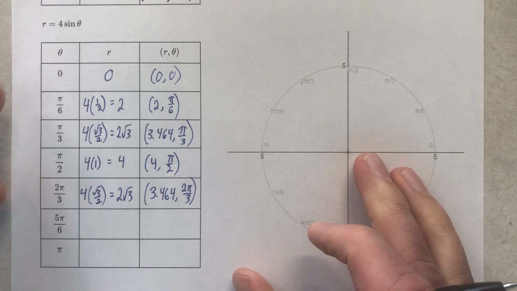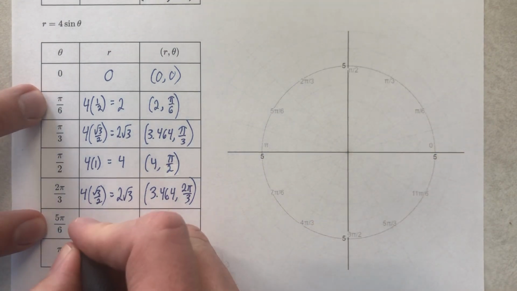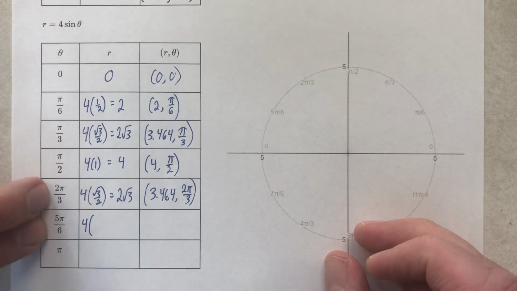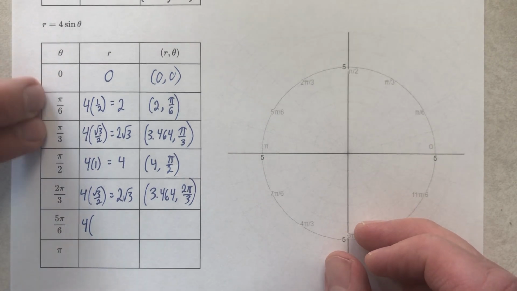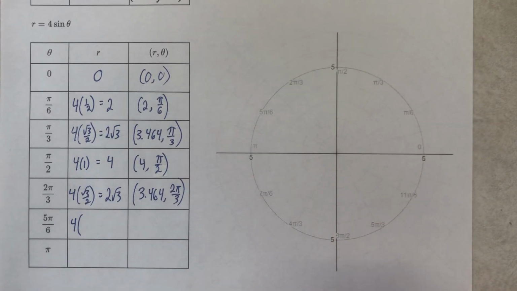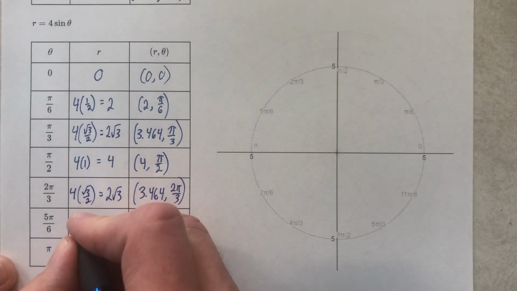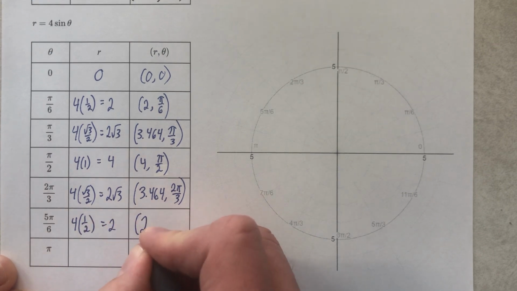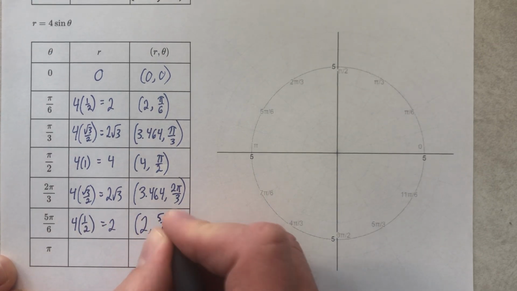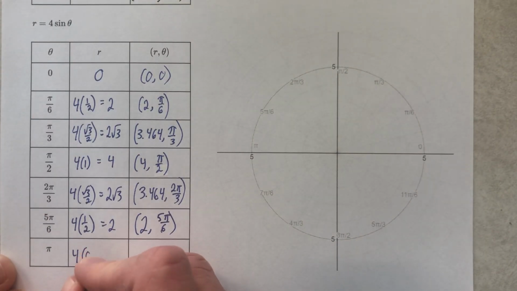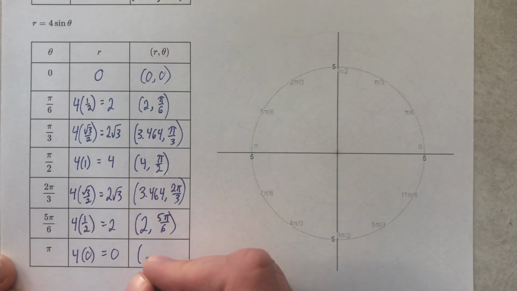No one's impressed, sir. And then these two are going to be the same. So 4, and then, by the way, these are the same. This is quadrant 1, this is quadrant 2. And quadrant 1 and quadrant 2 for sine have the same signs, S-I-G-N-S. So 4, let's see, that would give me a half, so 2, like I said. So 2, and then 5 pi over 6. And then 4 times sine of pi, which would be 0, so 0. So this one is at 0 comma pi.